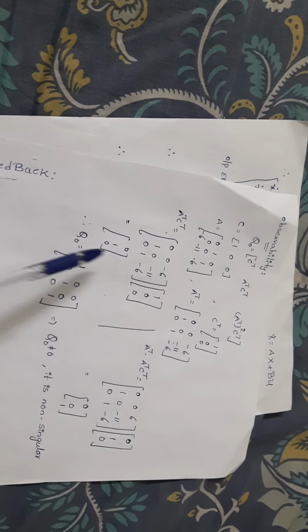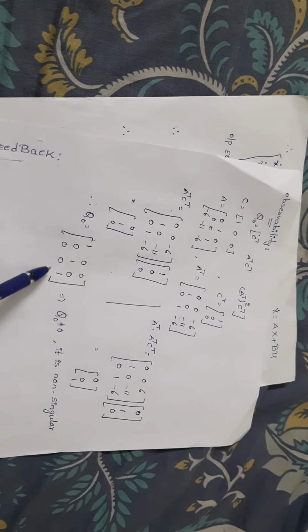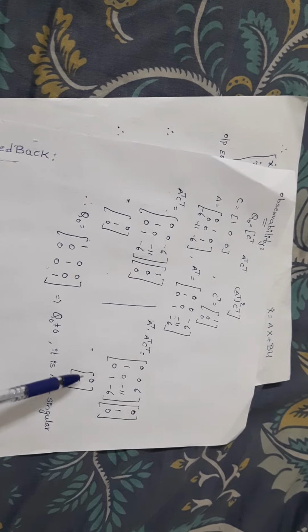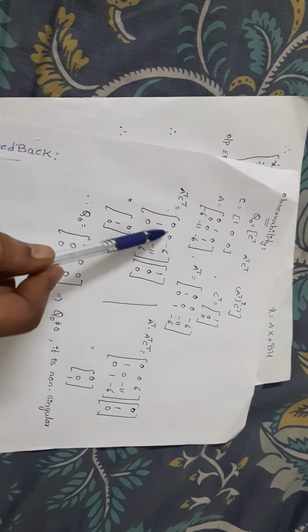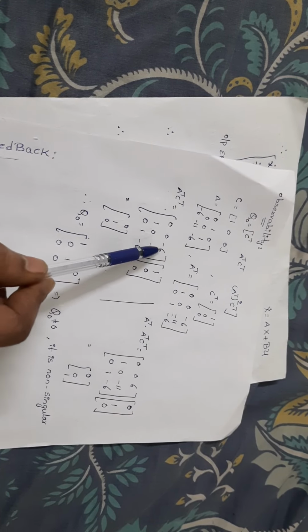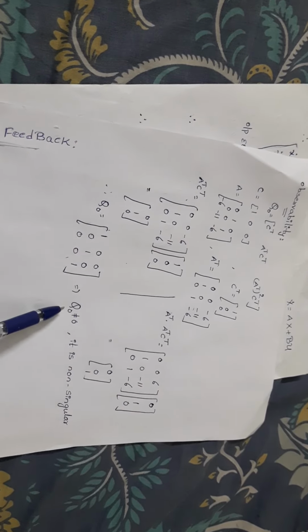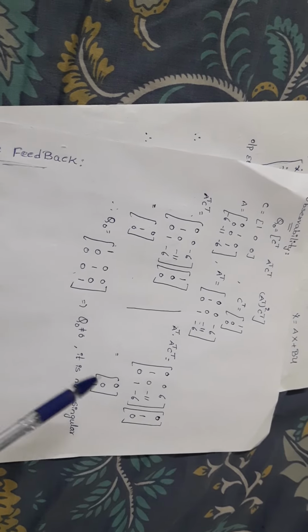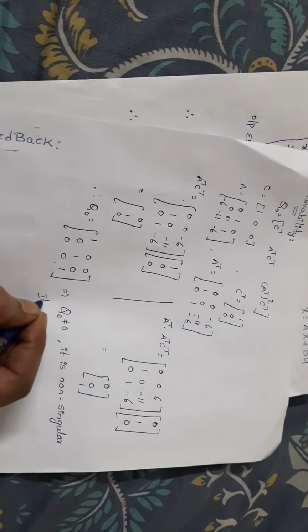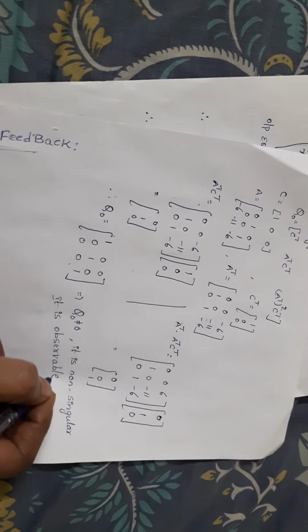So therefore Q naught: C transpose is 1, 0, 0, A transpose C transpose is 0, 1, 0, and A transpose square C transpose is 0, 0, 1. Here see, A transpose C transpose, row into column: 0 into 1, 0, 0 into 0, 0, minus 6 into 0, 0. Okay. So like that I did it, and again I got Q naught not equal to 0. Okay. So it is a non-singular matrix and it is observable. So the system is both a controllable as well as an observable system. Thank you.